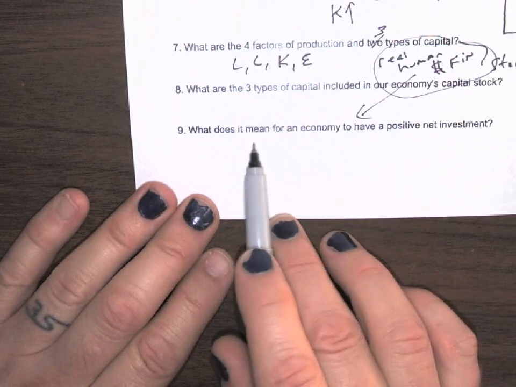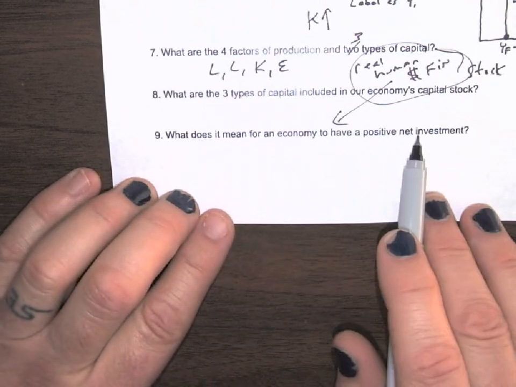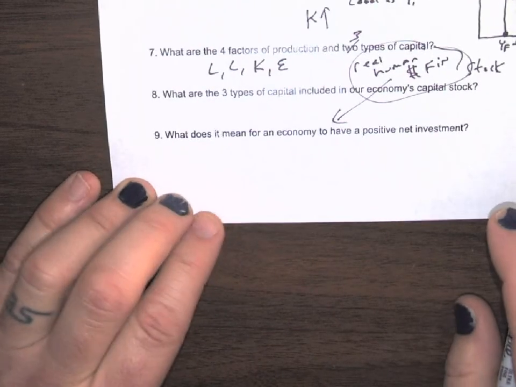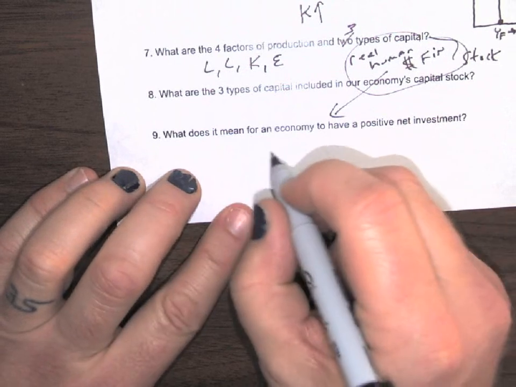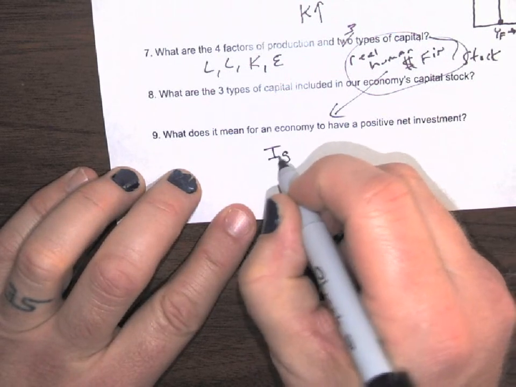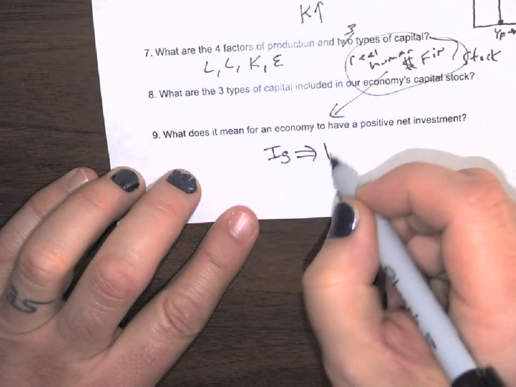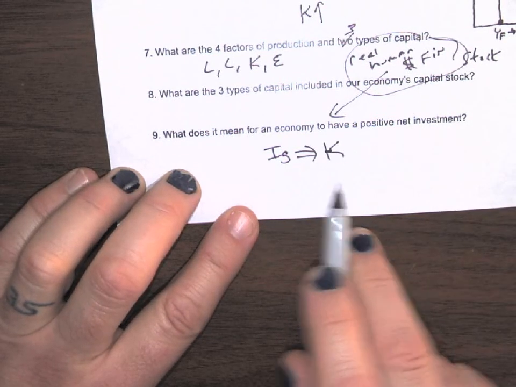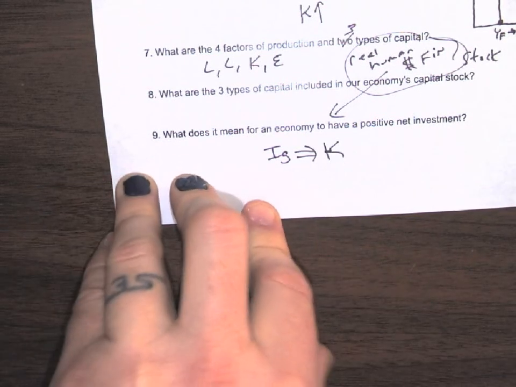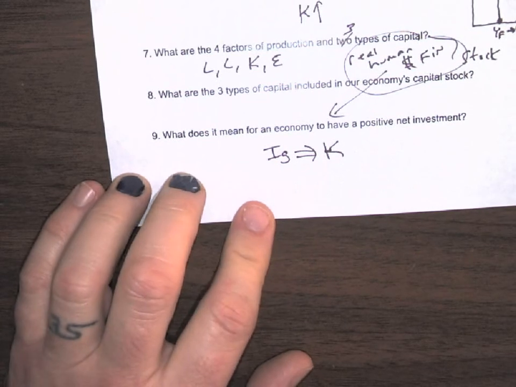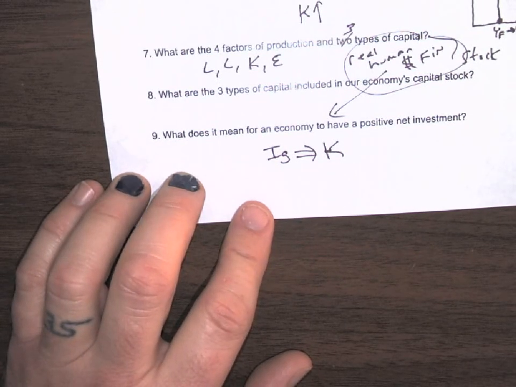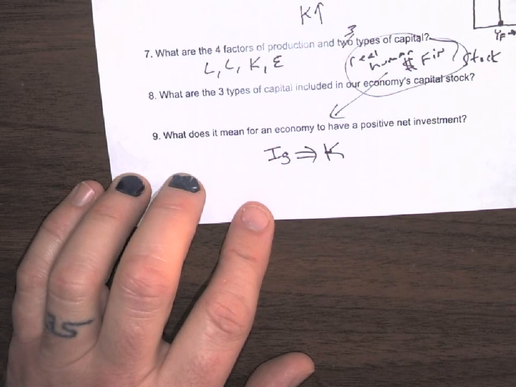Okay. Now, what does it mean for an economy to have a positive net investment? I think I forgot to go over this last class. So if we have gross private investment, is how we buy all of our capital, correct? So, if last year, do tools and machines and trucks wear out? Do they get flat tires? Do they have high miles? Do they need to be replaced?